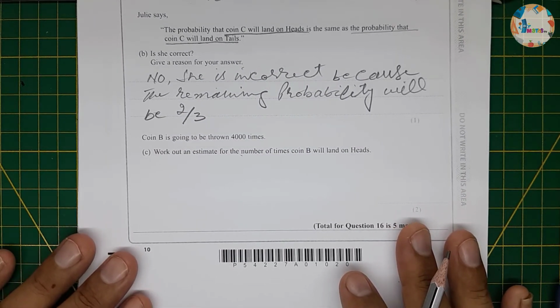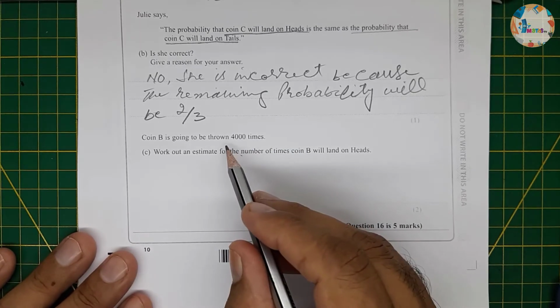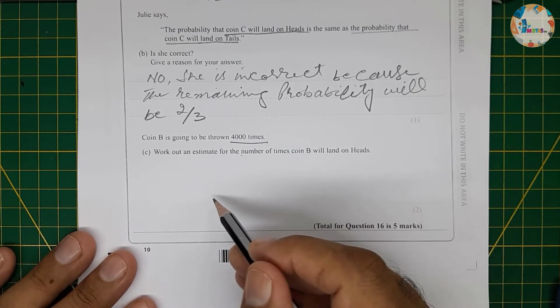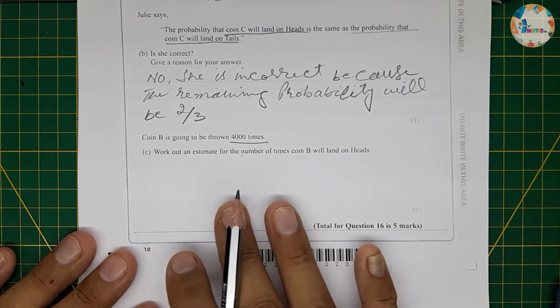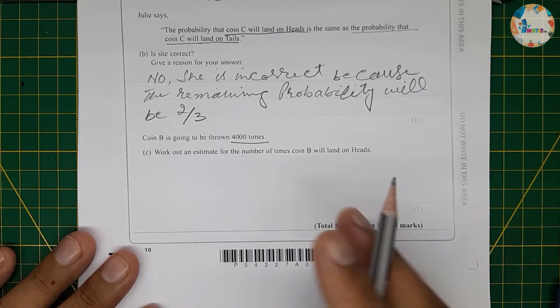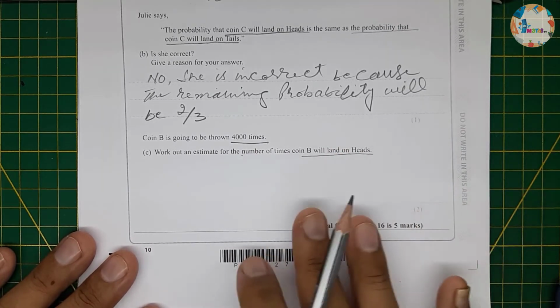Then the coin B is going to be thrown 4,000 times. Work out an estimate for the number of times coin B will land on heads.